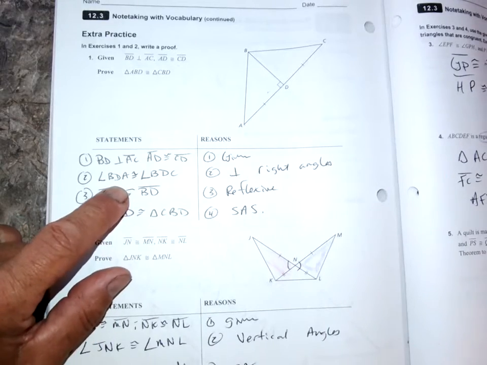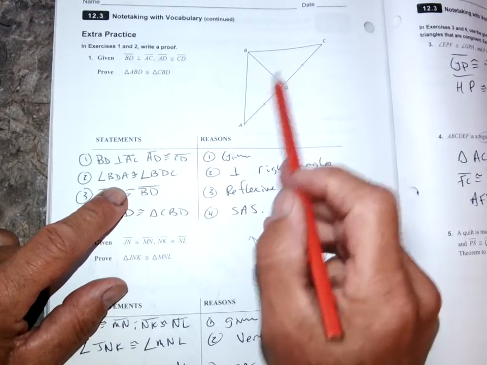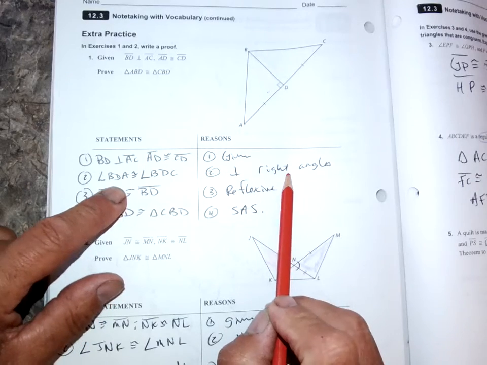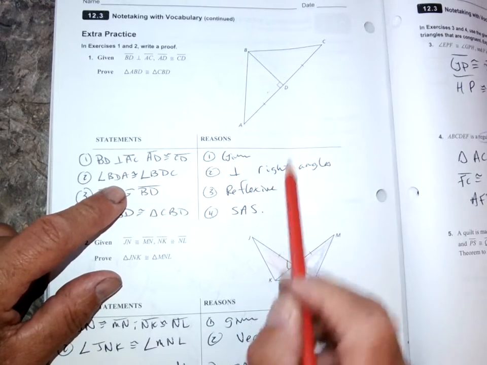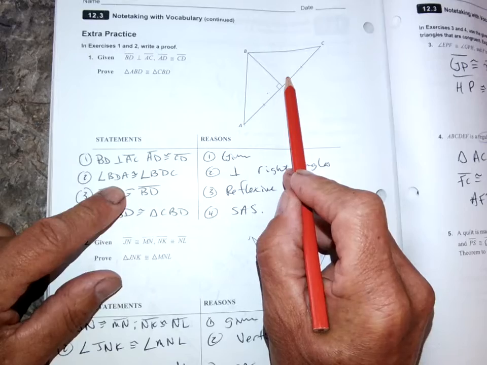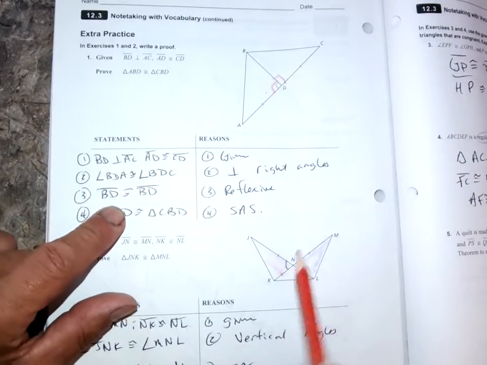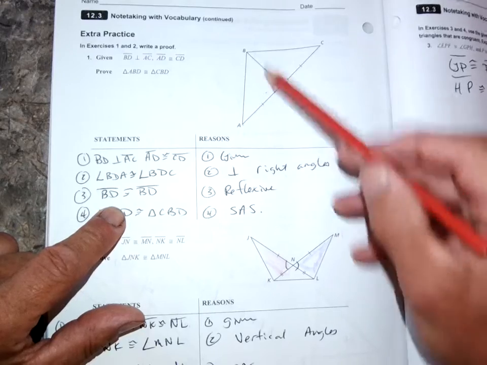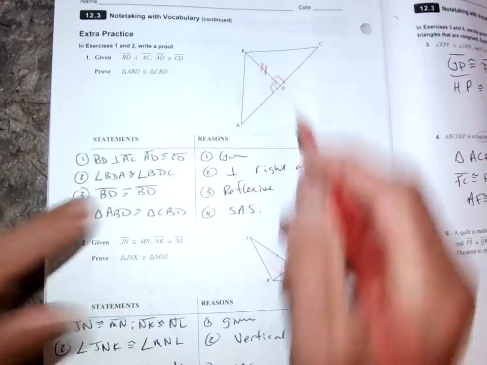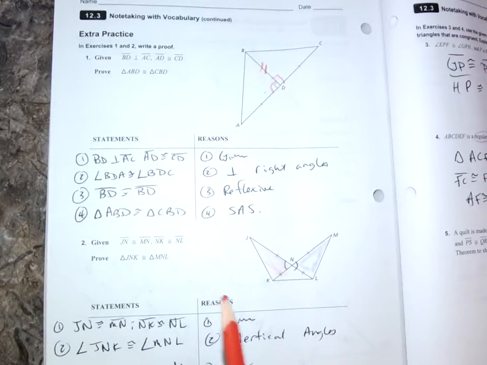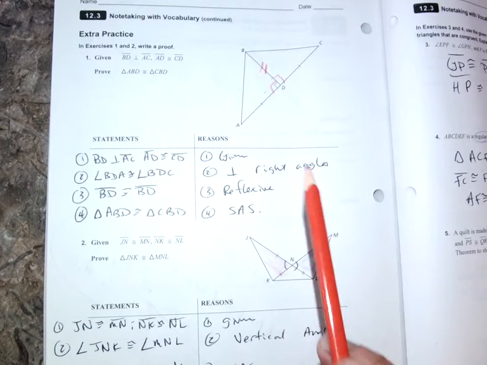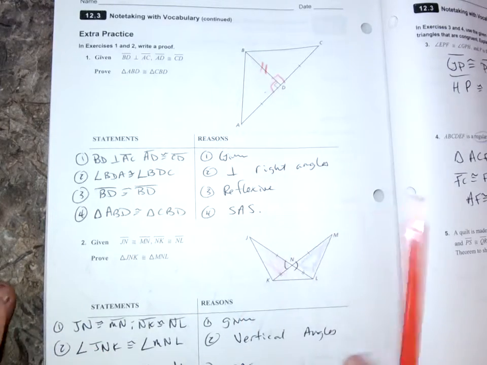Put down the given. Then you start to look at the figure, okay? I know that perpendicular means that these two angles are equal. Perpendicular makes right angles, so I know that's 90, that's 90, so we just have to say those two angles are equal. Then I got another angle, and these two, it equals itself. The reason is reflexive, but if you just say that it equals itself, that's fine. And then I've got the side angle side, okay?